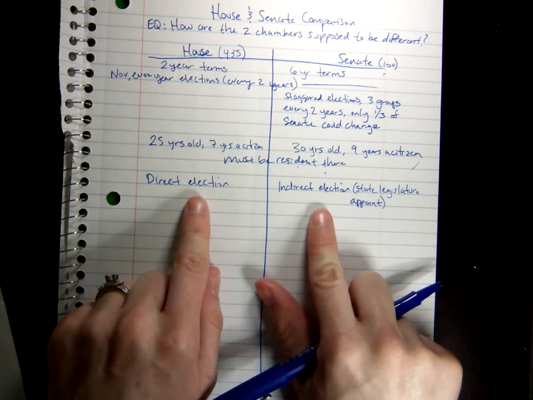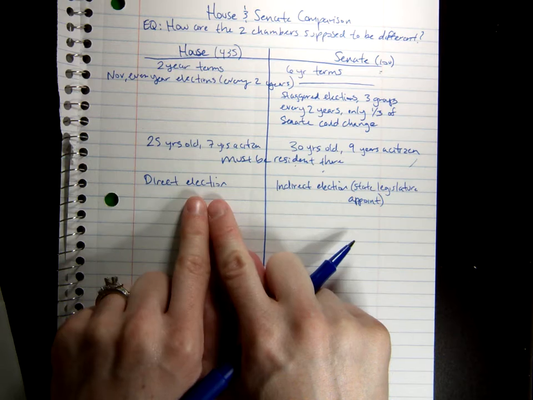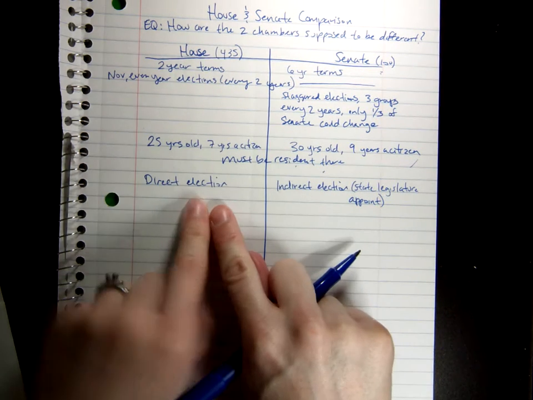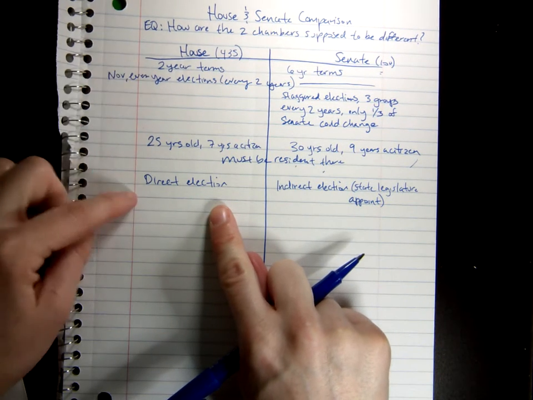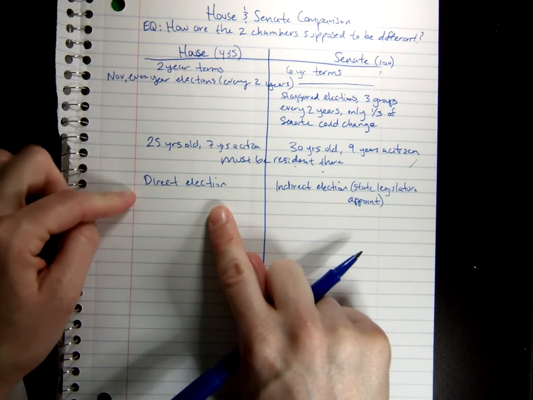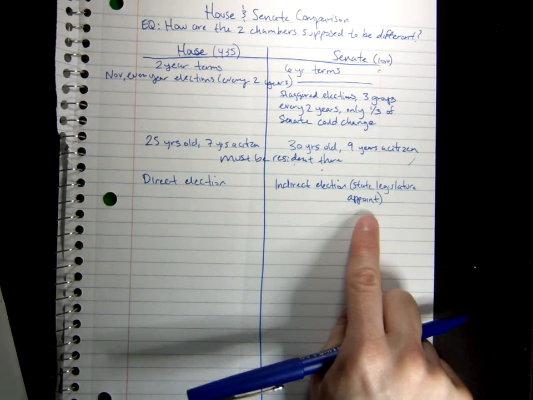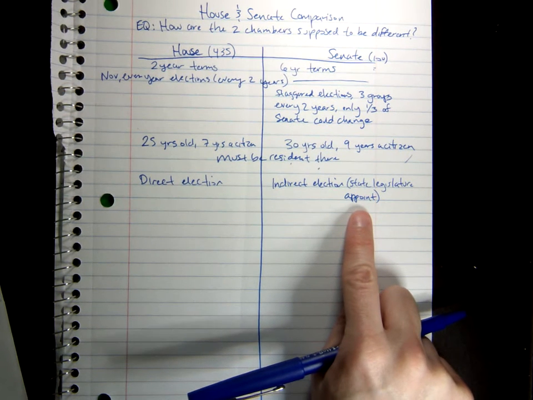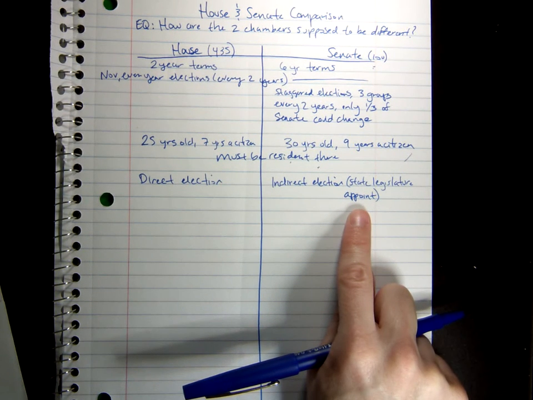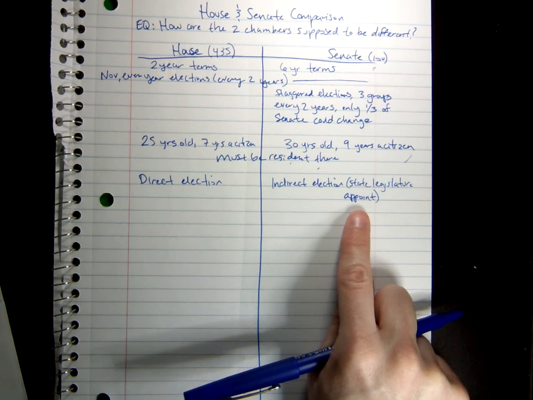And again, we can see that for the House of Representatives, the folks there, we give them shorter terms, we vote them in directly, and we vote them out directly, so they are very tethered to us. Whereas over here, the senators have sort of that more elite status, and they are more insulated from the mob rule.